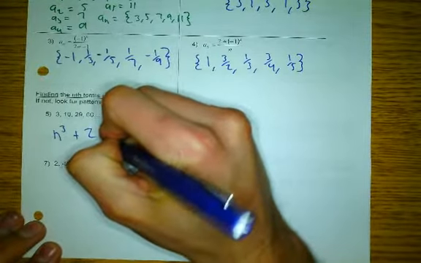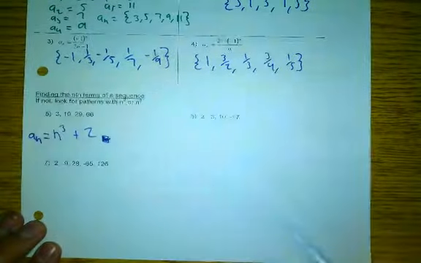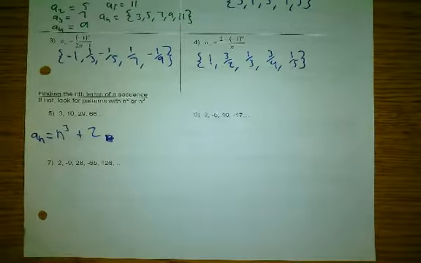So a sub n is equal to n to the third plus 2. Did you guys see the process that I utilized for this? That's the best I can do to help you. I can't get into your brain to get you to really see this thing. But did you guys notice the process of elimination that I did?